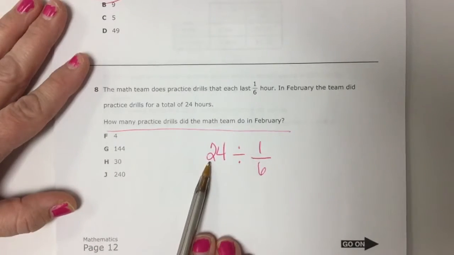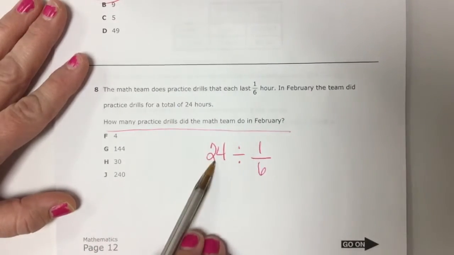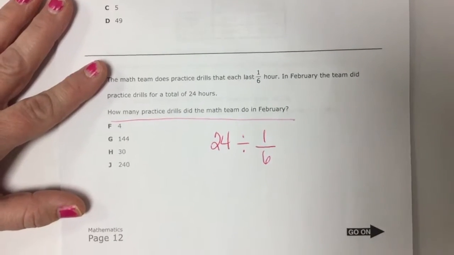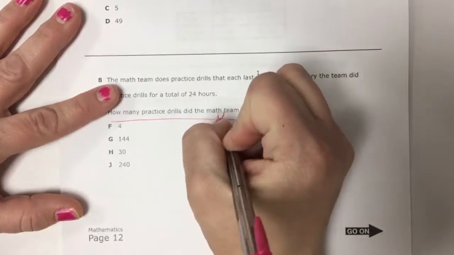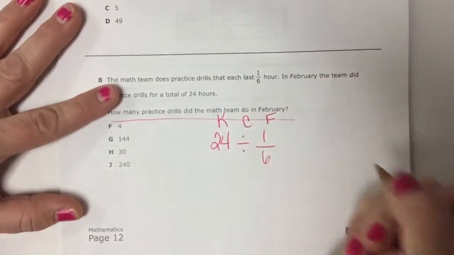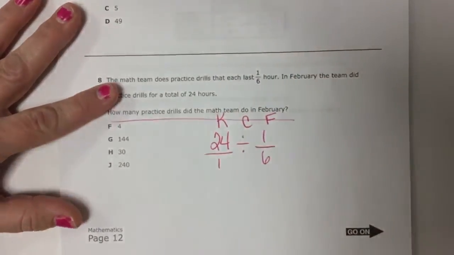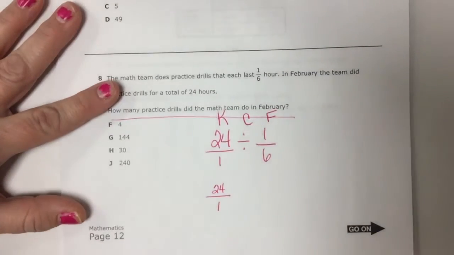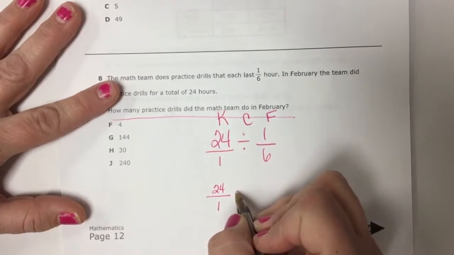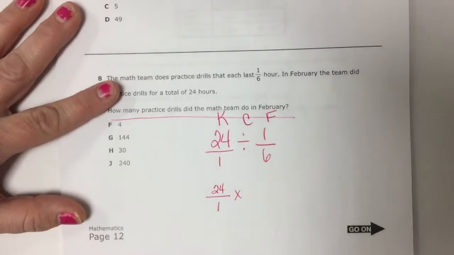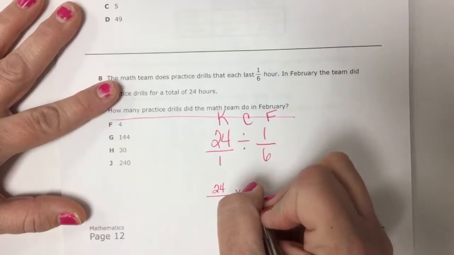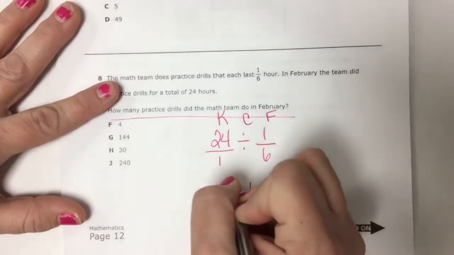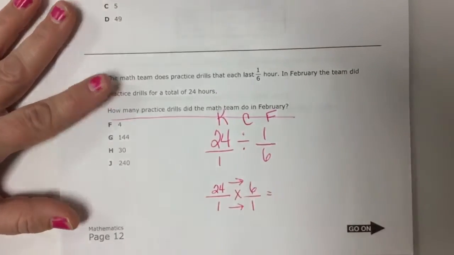And they gave us a total, 24, which means we're going to divide 24 divided by 1/6. Remember with division, we keep, change, flip. So we put a 1 under the whole number. Keep it. Change this division sign to multiplication. And we're going to take 1/6 and flip it to be 6 over 1. Then you multiply across.